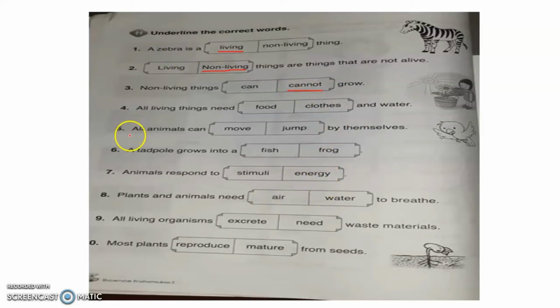So, number 4, 5, 6, 7, 8, 9, 10, you answer by what? Underlining the right word. First, you read and then understand. Okay, I give you time to answer this. You can pause this video, or you can have 5 minutes to answer this.